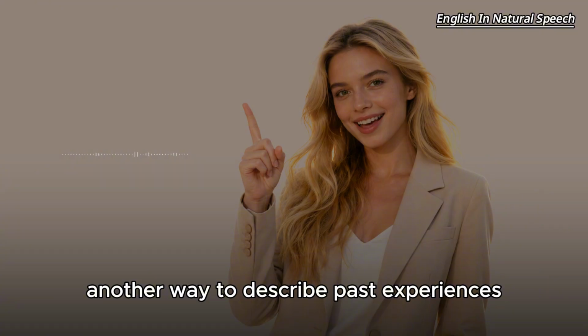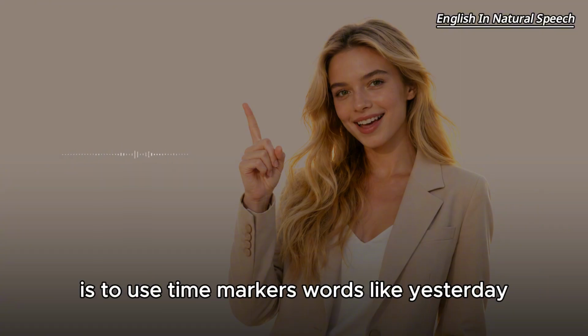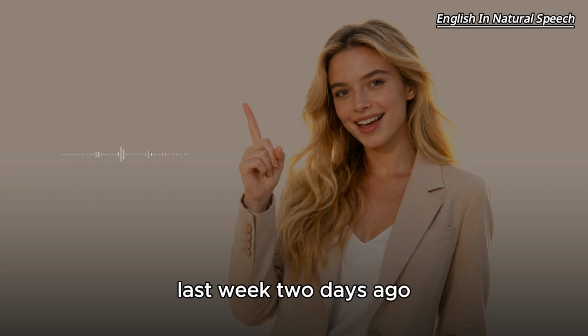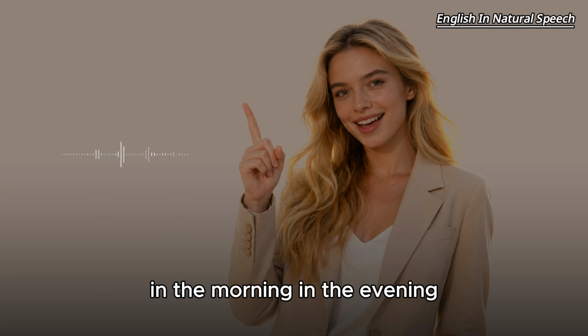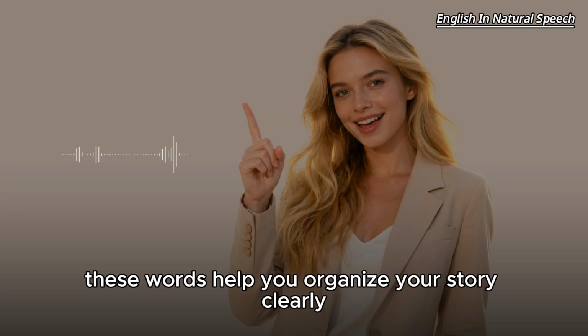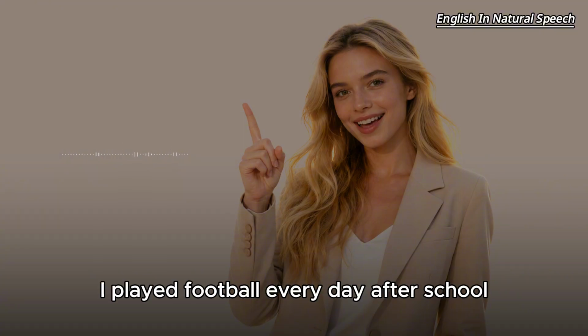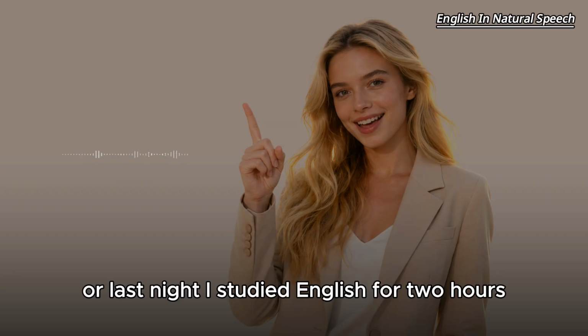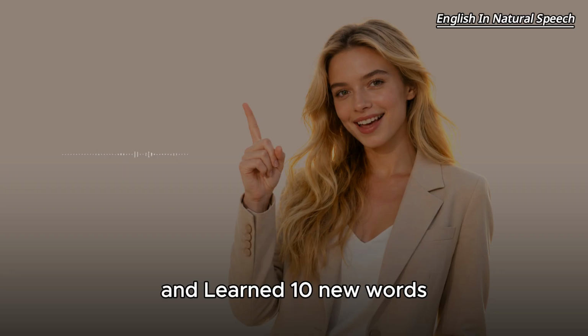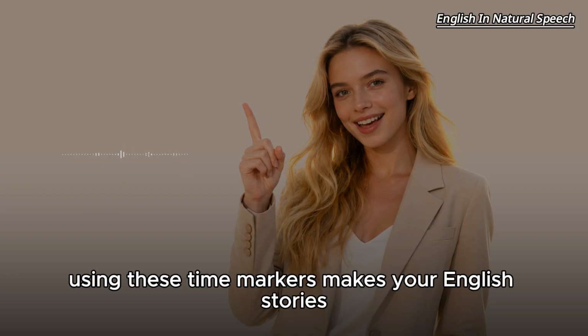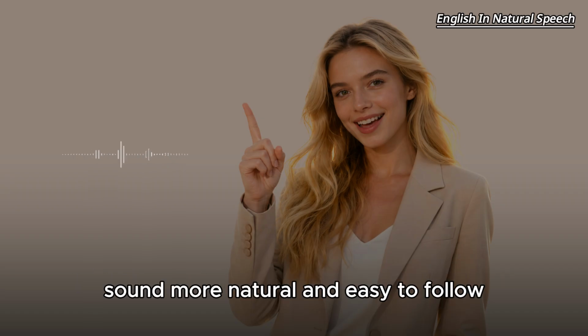Another way to describe past experiences is to use time markers. Words like yesterday, last week, 2 days ago, in the morning, in the evening, when I was a child. These words help you organize your story clearly. For example, when I was a child, I played football every day after school. Or, last night, I studied English for 2 hours and learned 10 new words. Using these time markers makes your English stories sound more natural and easy to follow.